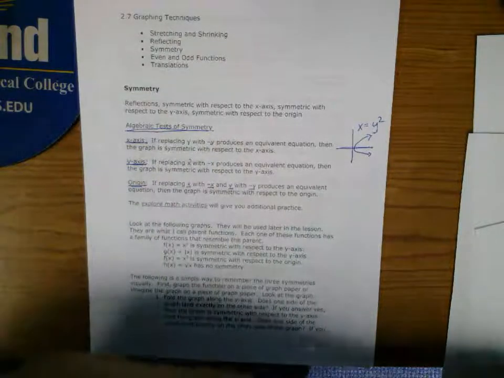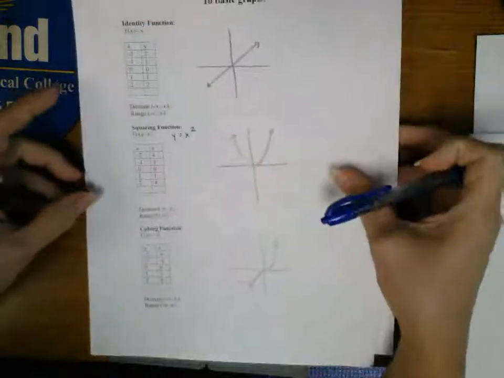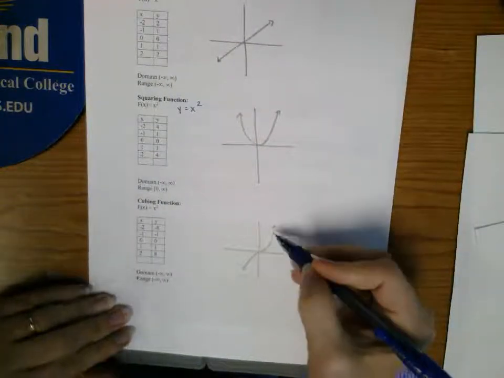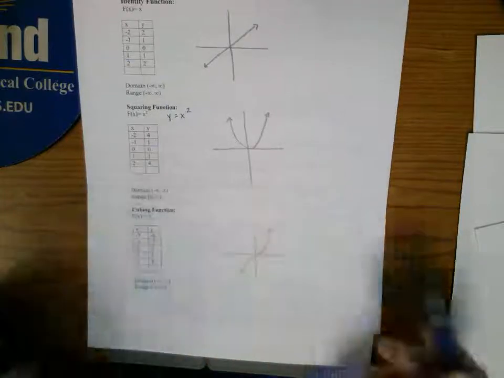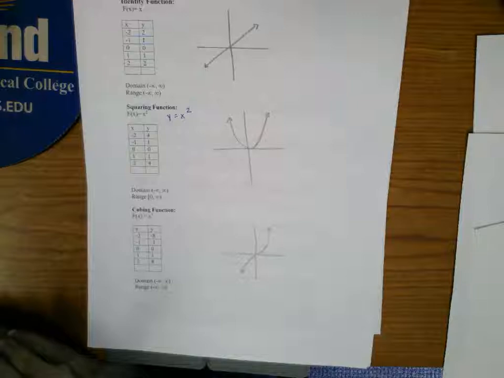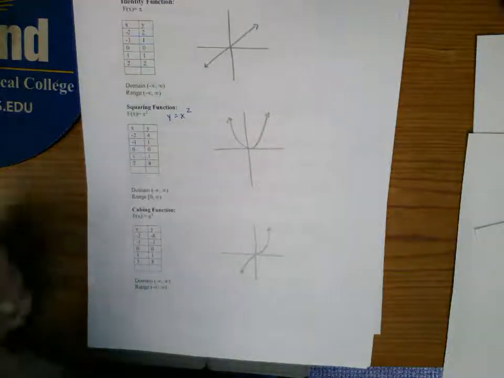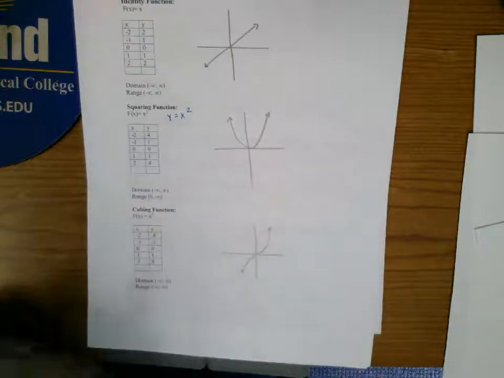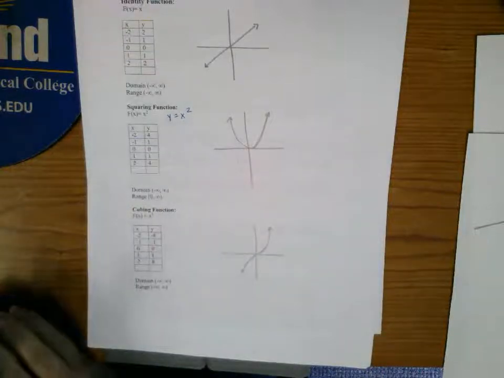Let's look at an example of that. Back over to our basic functions. Here's our cube graph. Can you visualize spinning that 180 degrees? 180 degrees would be halfway around a circle, a semicircle. So moving it that much, it would be exactly where you started.